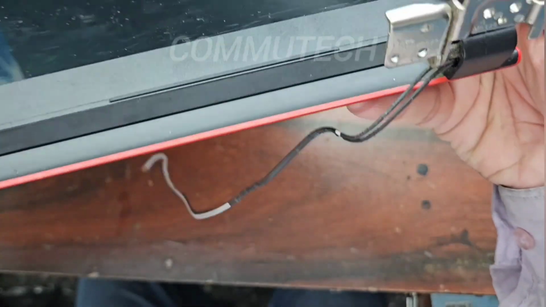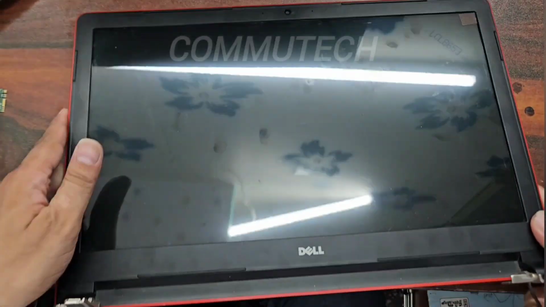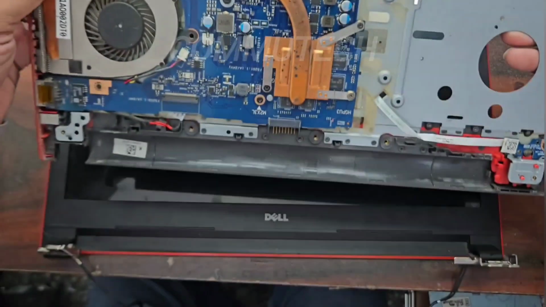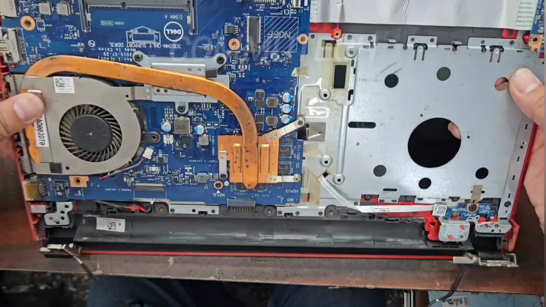So this bezel is fitted well, and now we will place the motherboard section. Now we will place this motherboard section.